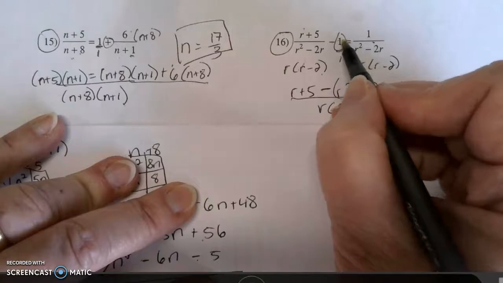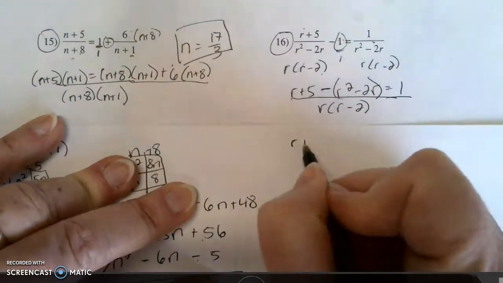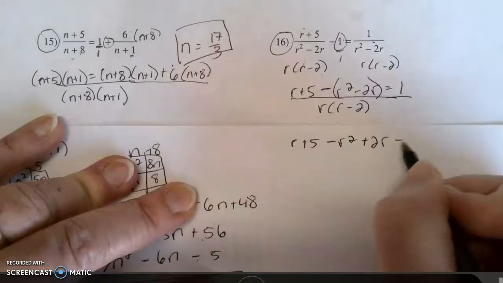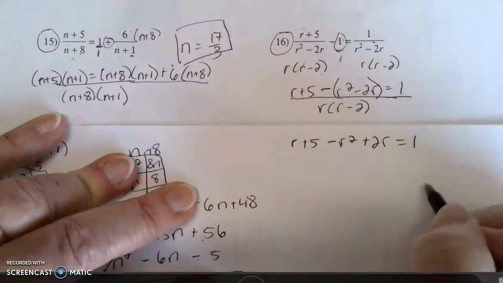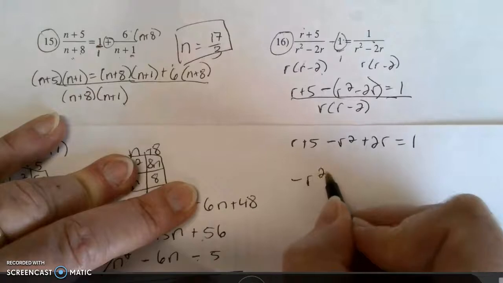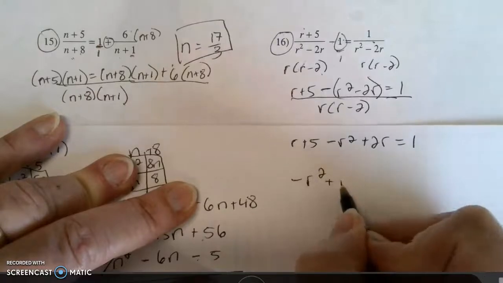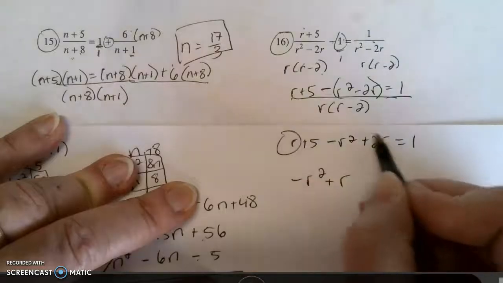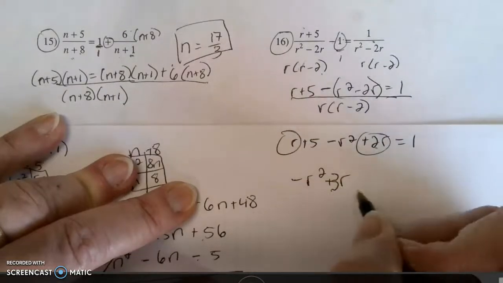It should be the quantity. So I've got r plus 5 minus r squared plus 2r equals 1. I'm going to combine like terms and write it in standard form. Oh, 2 plus 1 is 3r.